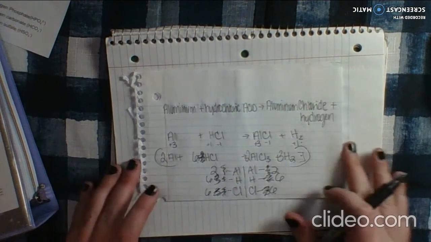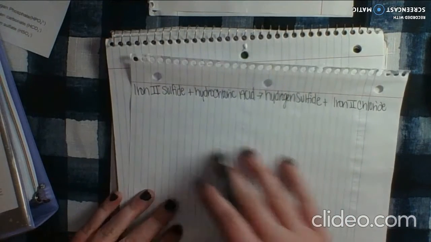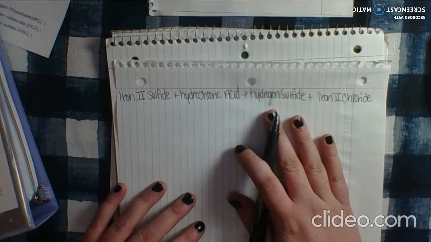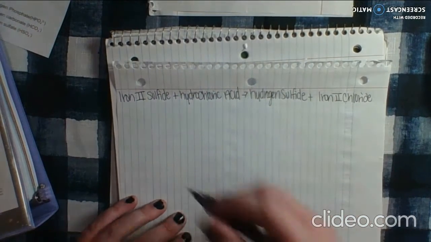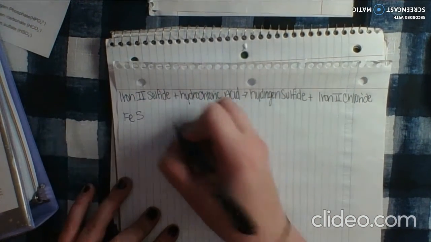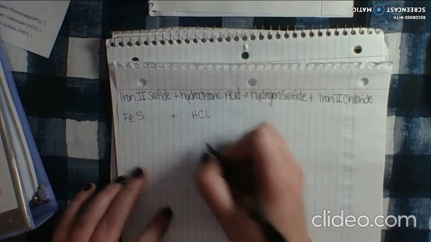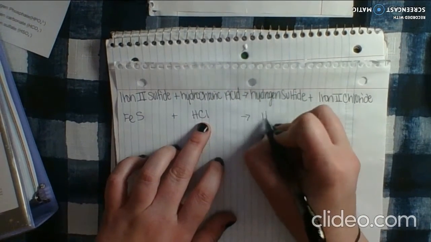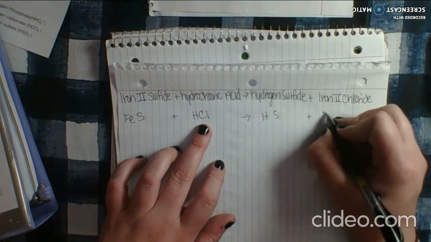Oh, let's do 2 more. Okay, this one's harder. Let's do this one. So I have iron 2 sulfide plus hydrochloric acid yields hydrogen sulfide and iron 2 chloride. So first, I'm just going to go in and write down what I have. So I have iron sulfide, hydrochloric acid, hydrogen sulfide, and iron chloride.